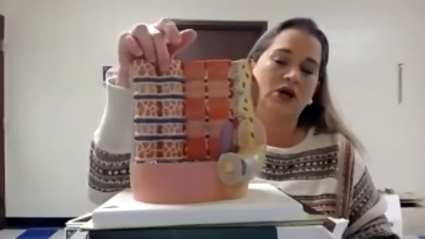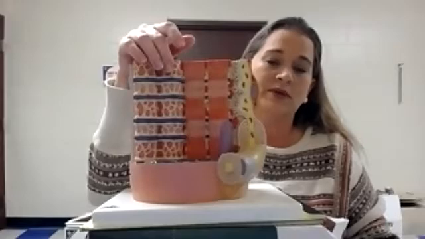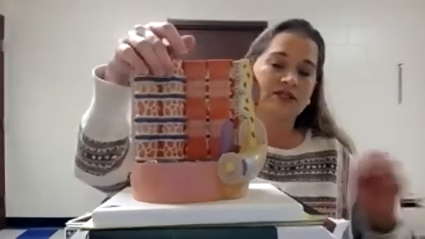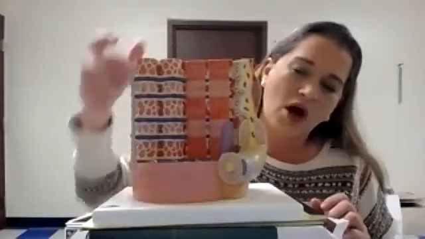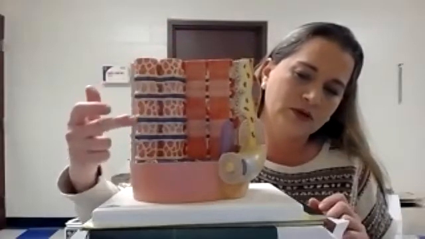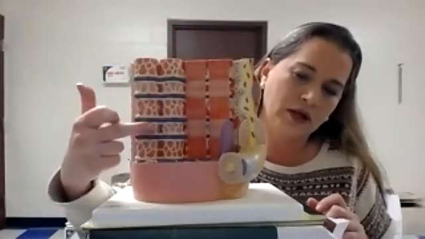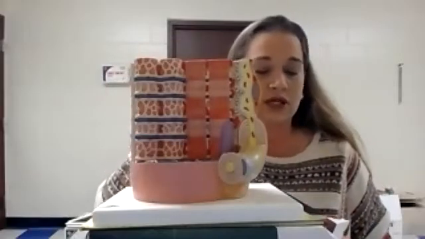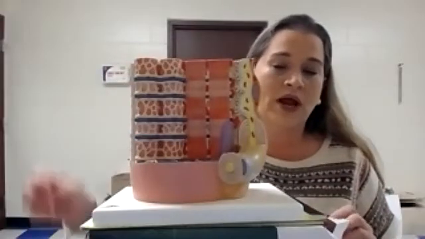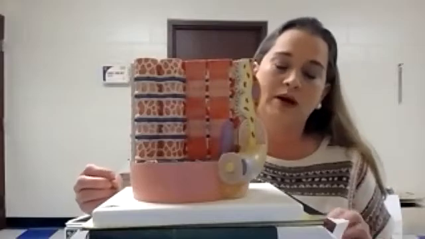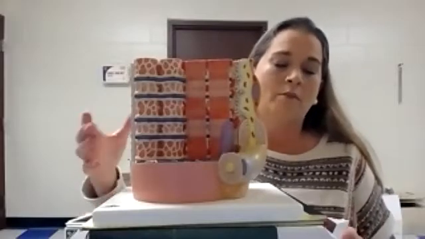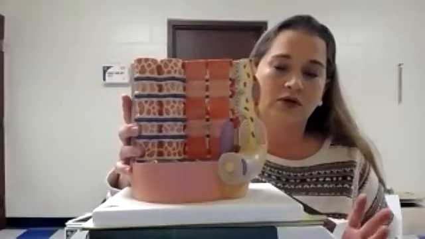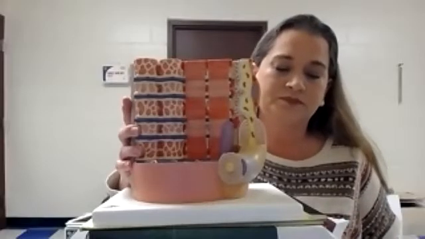Then the next thing we're going to talk about is the sarcoplasmic reticulum. The sarcoplasmic reticulum is this webbed network that looks almost like a spider web. It's all here, here, and here. This web network is around each myofibril, and we'll talk about a myofibril in just a minute, but it's similar to the smooth endoplasmic reticulum of other cells in the body.